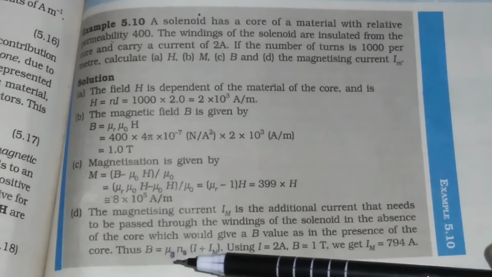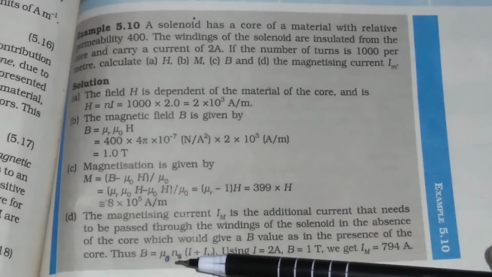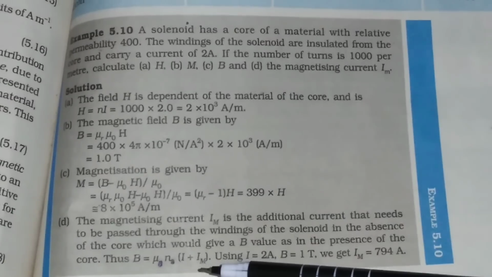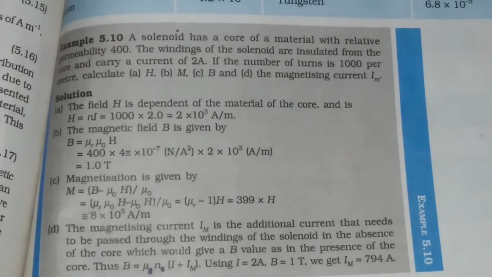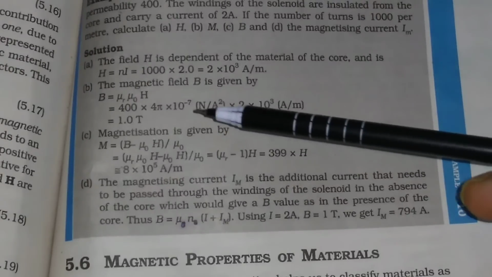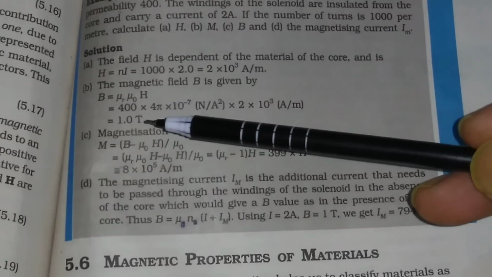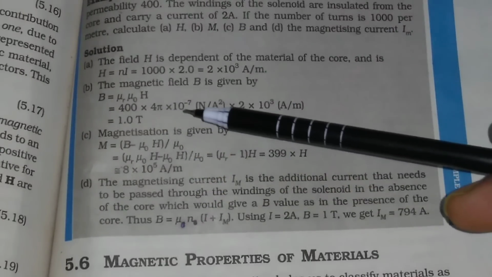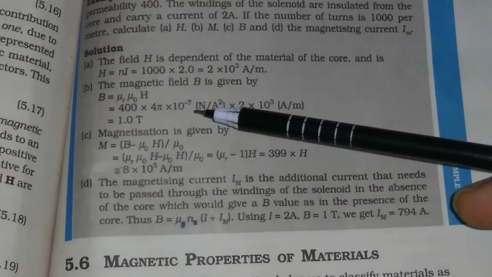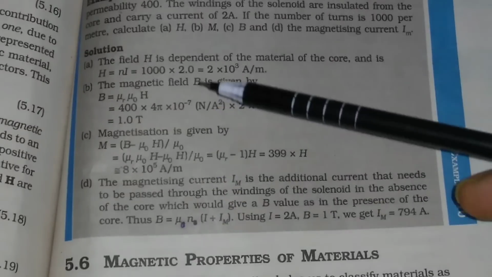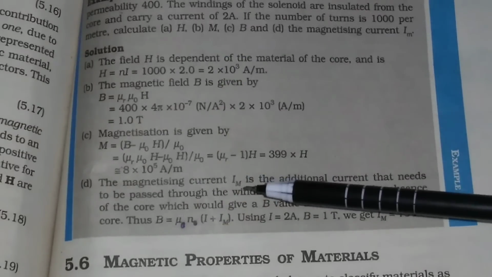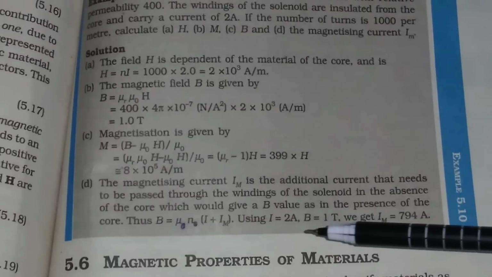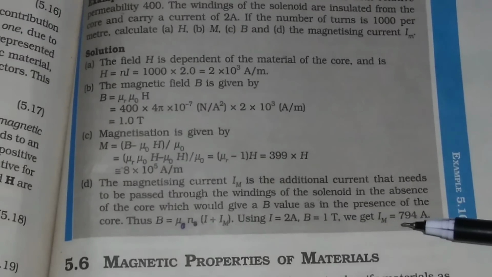So B will be equal to mu 0 into N into I plus Im. And we have calculated the value of B, that is equal to 1 Tesla. Mu 0 value is equal to 4 pi into 10 to the power minus 7. Number of turns is 1000. I equal to 2 ampere. So you can calculate Im, that is equal to 794 ampere.